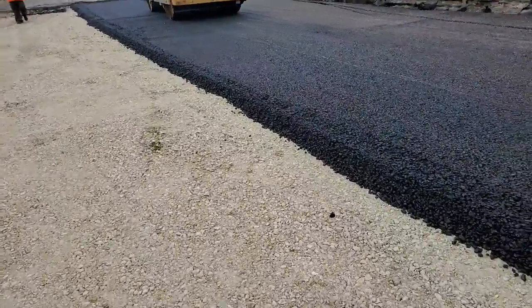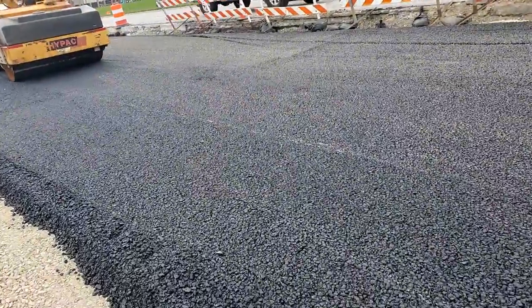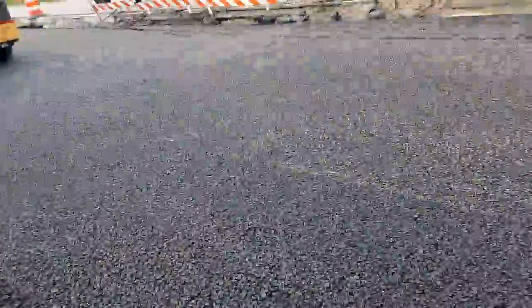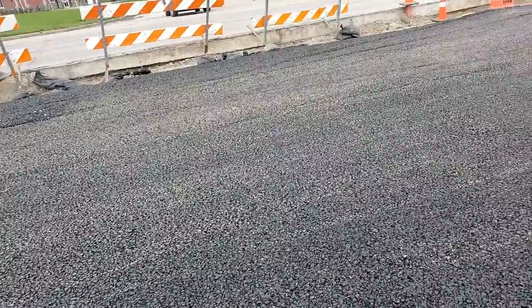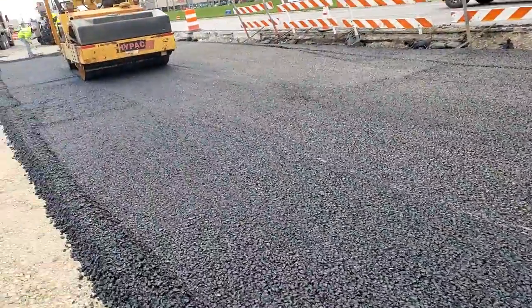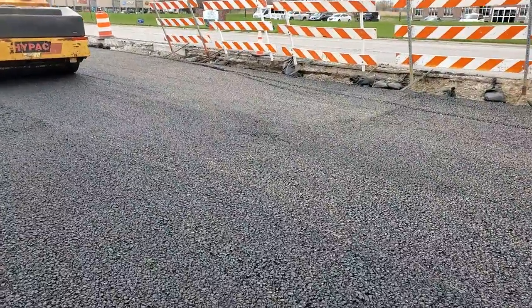All right. Here's what it looks like. Here's what it looks like right here after it's been paved and compacted.